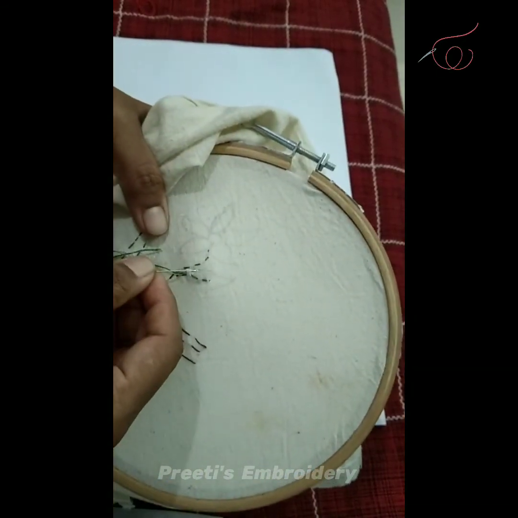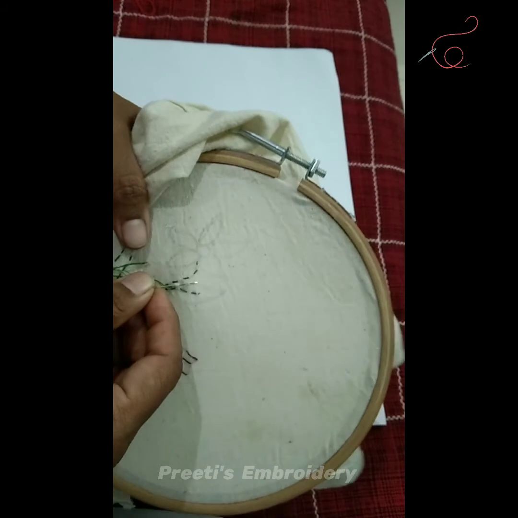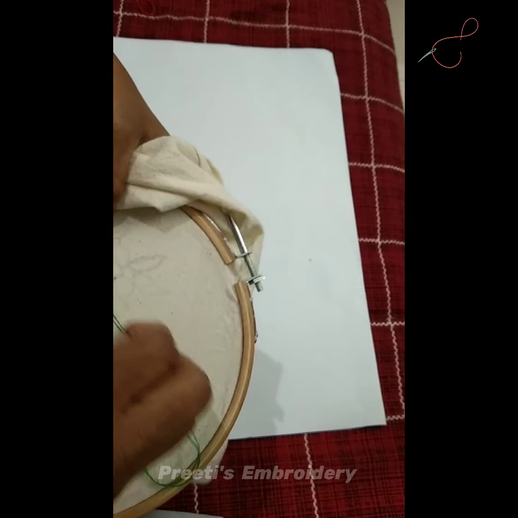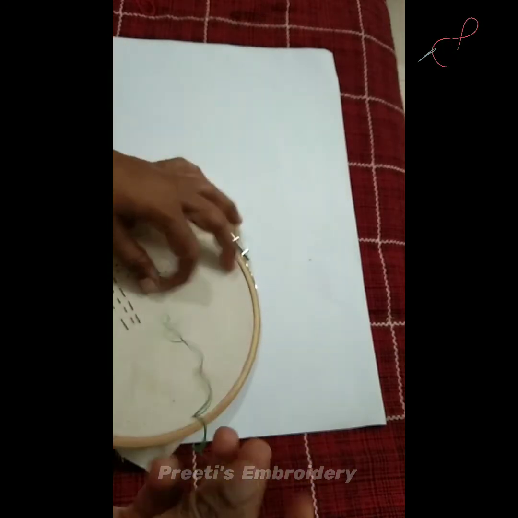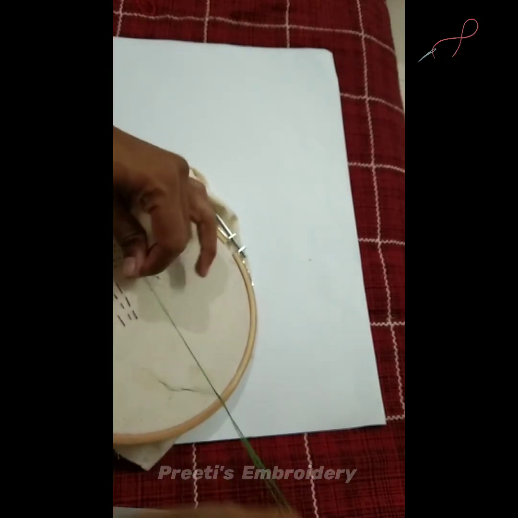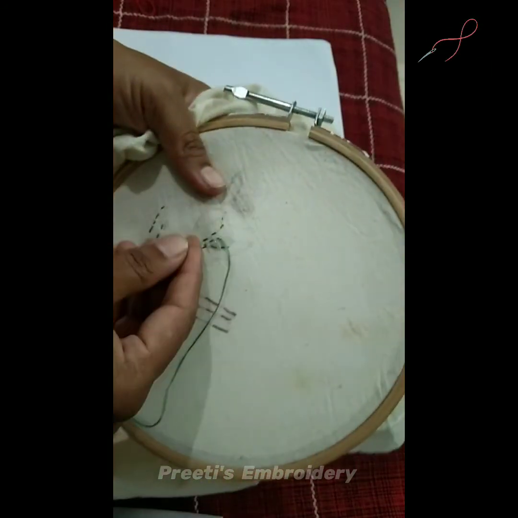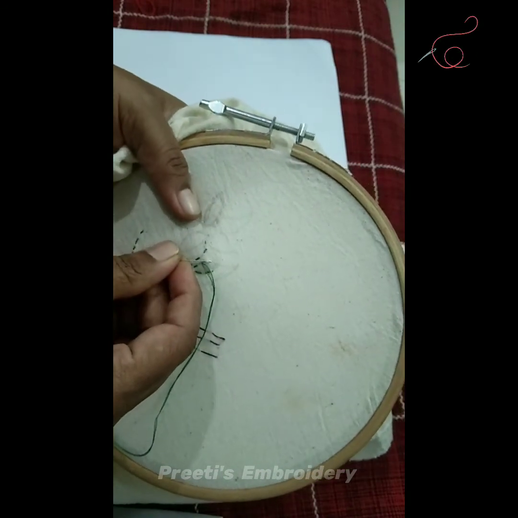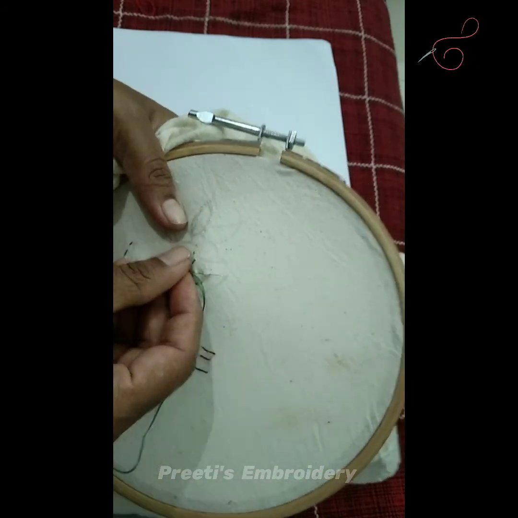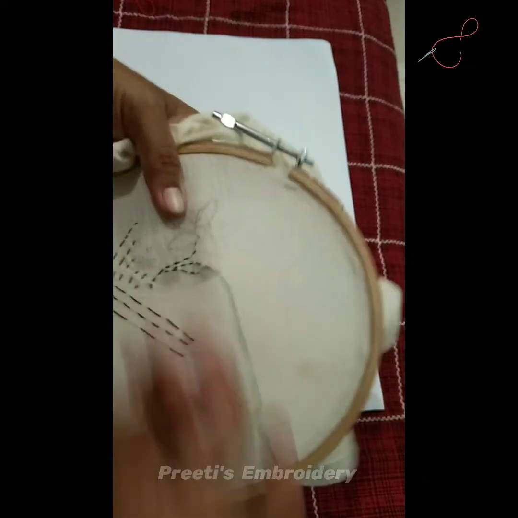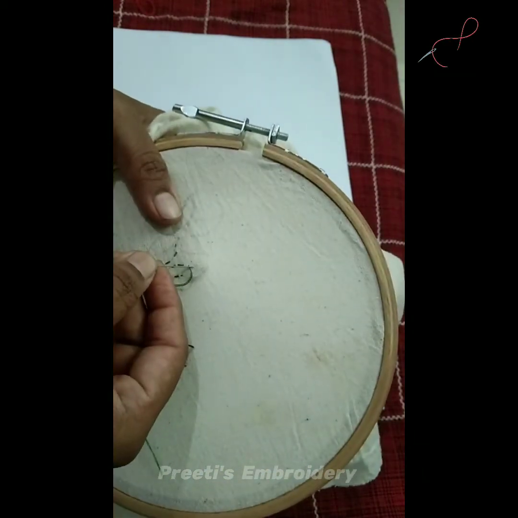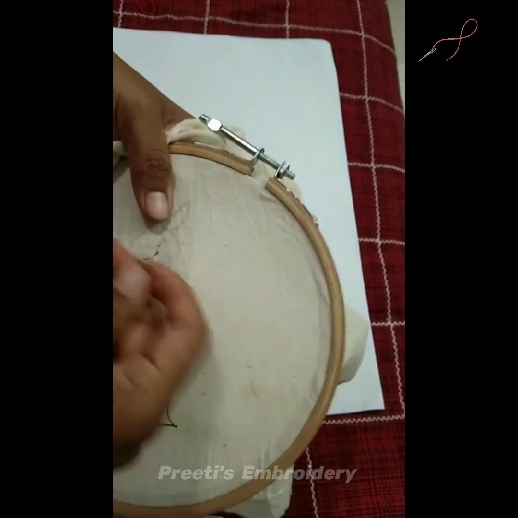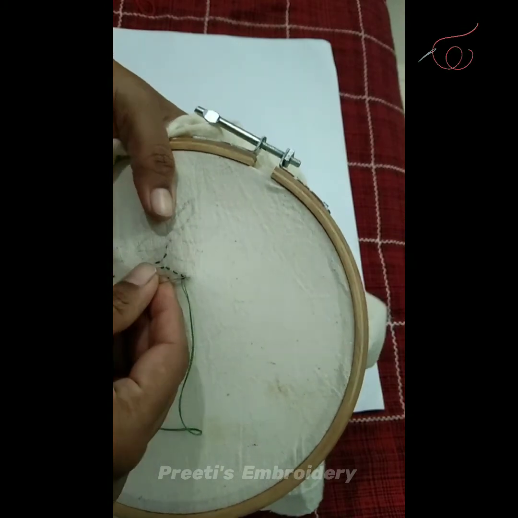Again, I am doing a symmetric running stitch to the complete leaf. When I'm coming to a point of the leaf, I have to take care that my point is highlighted very properly.